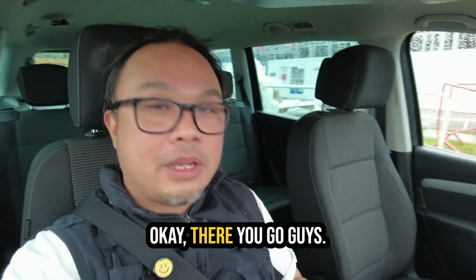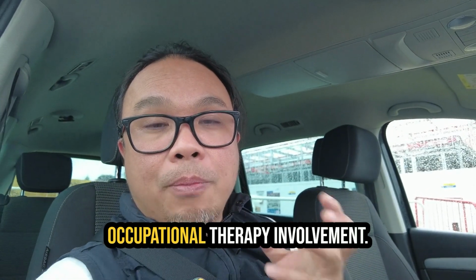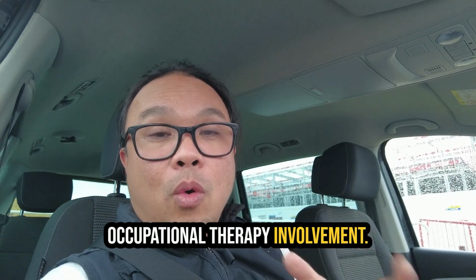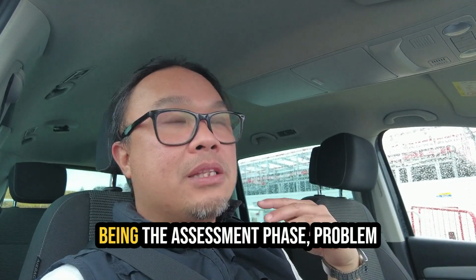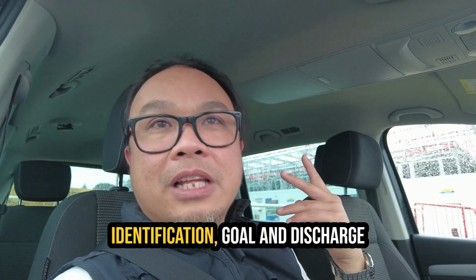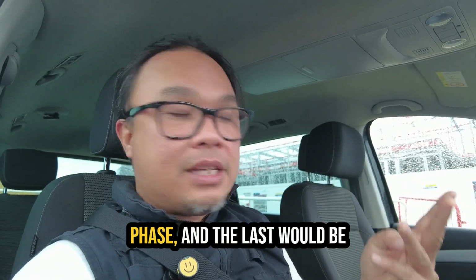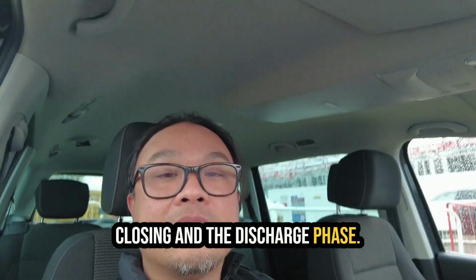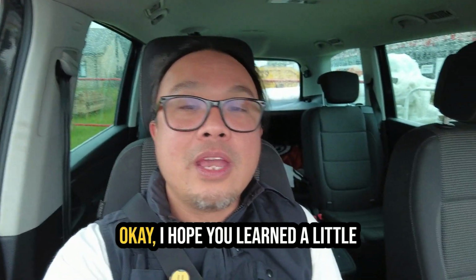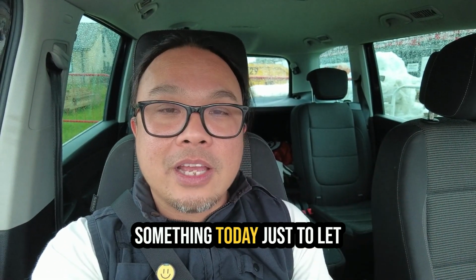Okay. There you go, guys. Those are the four phases of occupational therapy involvement or the process that I see. Four phases being the assessment phase, problem identification, goal and discharge planning phase, intervention phase, and the last would be closing and the discharge phase. All right. Okay. I hope you learned a little something today.